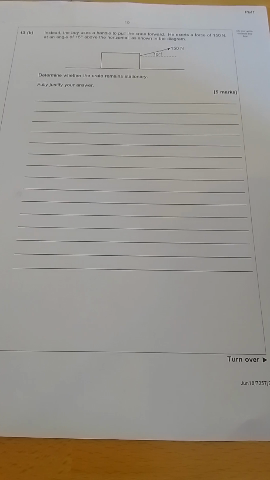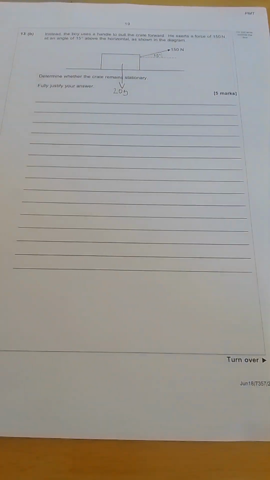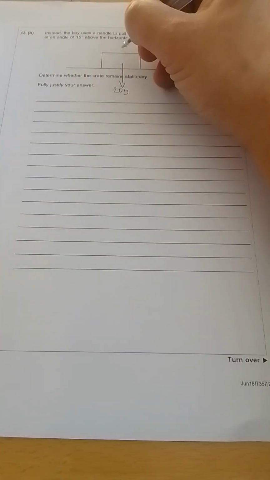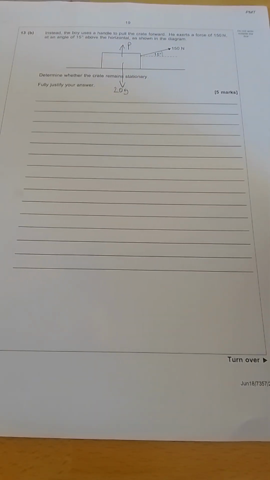Okay, the crate still weighs 20 kilograms, so its weight is still 20g. The reaction force will be slightly different now, because if you look at the force applied by the boy, it includes both the horizontal component, he's trying to pull it forward, and he's also trying to lift it off the ground. So let's call it P instead of R, because it's a different reaction force.